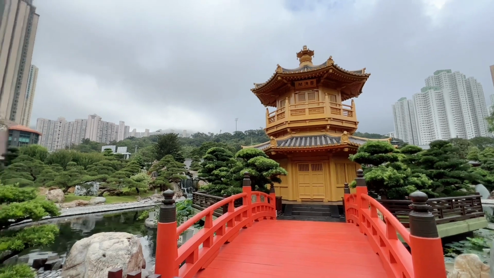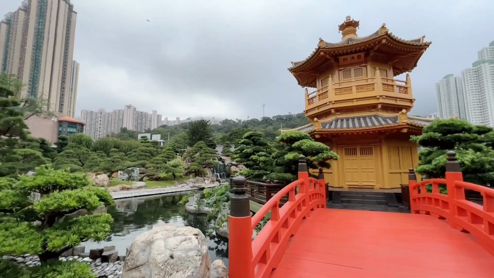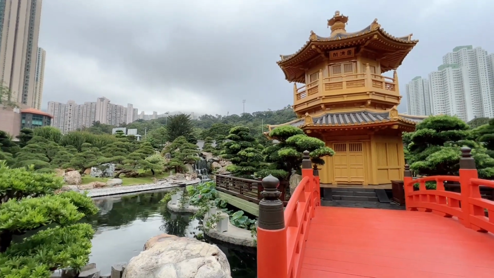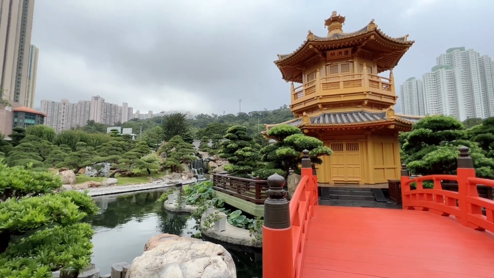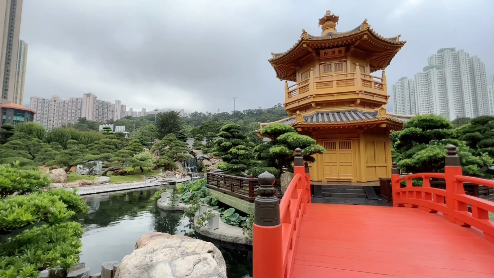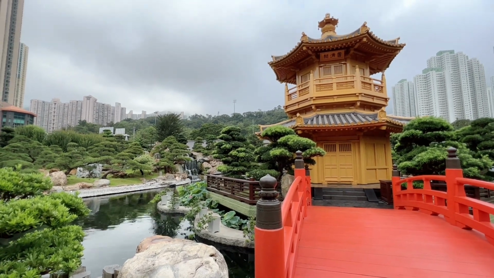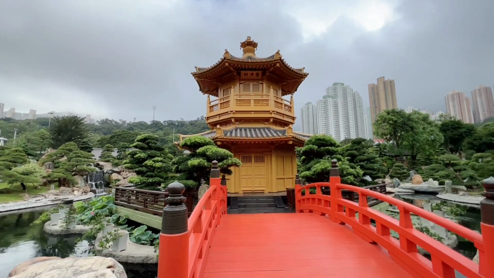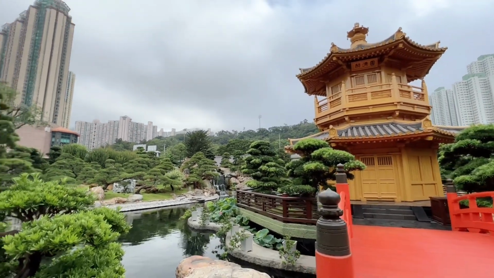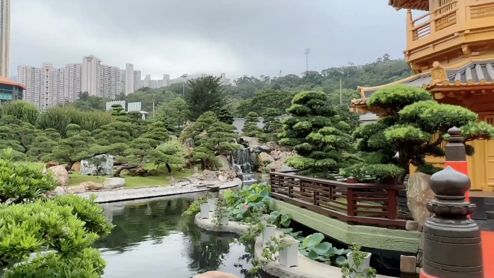And it almost feels hard to believe that literally right next door to us is a highway. You would never think it, but really, really crazy to think. So there we've got a waterfall. I'll zoom into it a little bit.